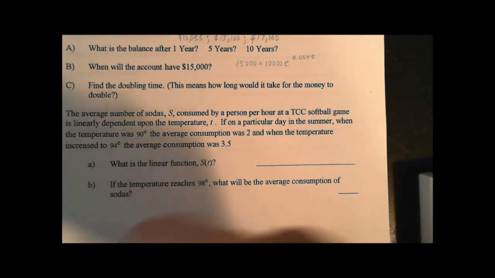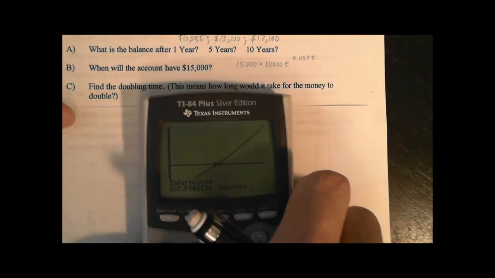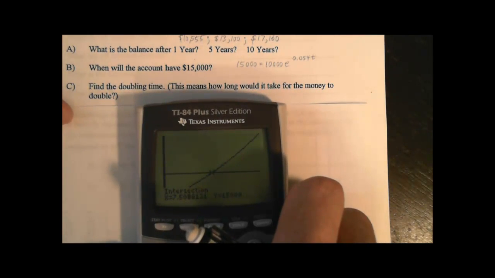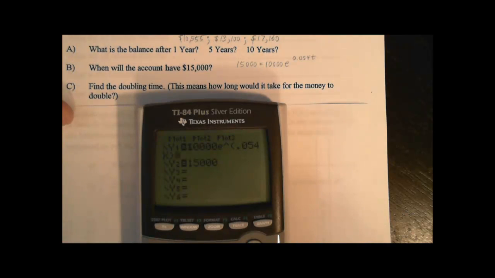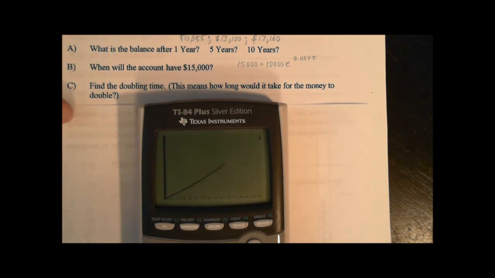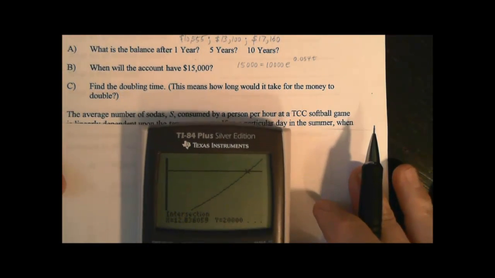Find the doubling time. Oh, okay. Well, doubling time, we could do this two ways. Didn't see that there. The original amount in the account was $10,000, and so doubling time would take us to $20,000. So doubling time with a calculator would be the intersection with the original graph. Here's our account growing exponentially, and there is when it reaches double the original amount, $20,000. Second trace, intersect. First curve, yes. Second curve, yes. It'll find that point, around 12.8 years.